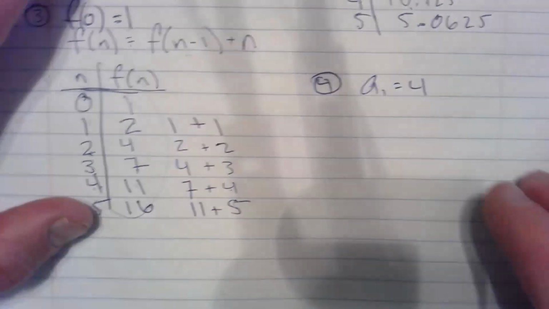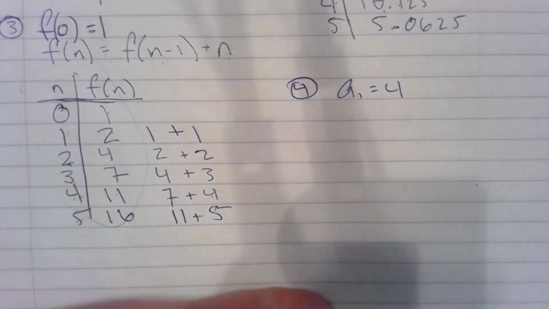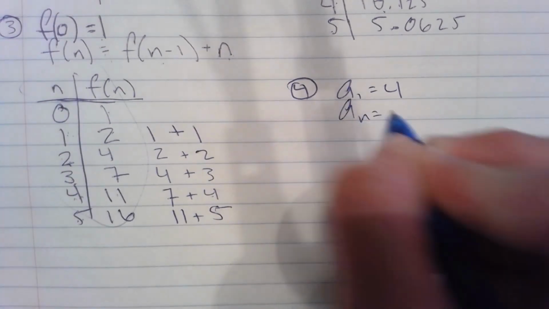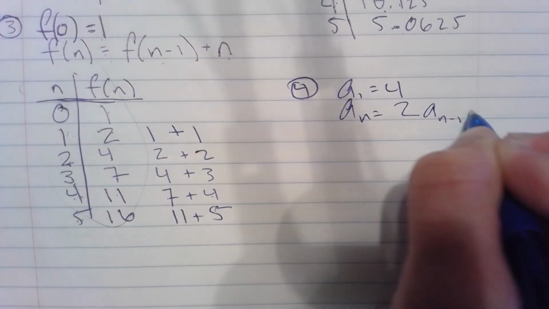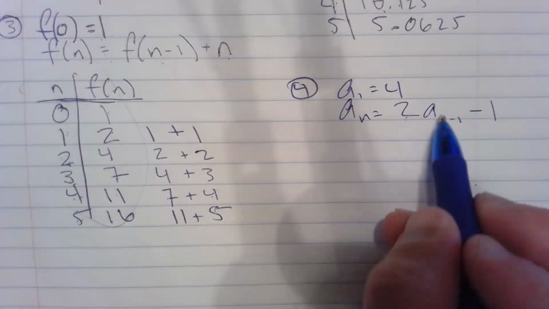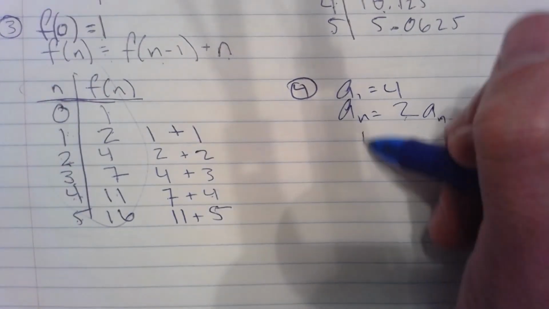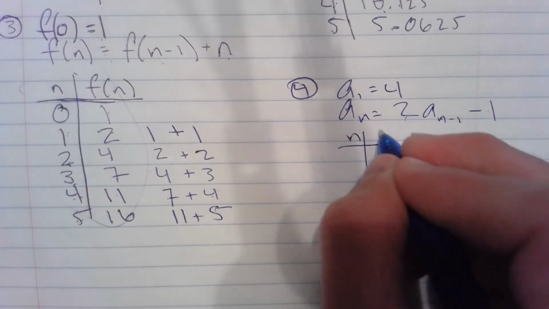Number 4. The first term is 4. The next term is twice the previous term, take away 1. List the first 6 terms.